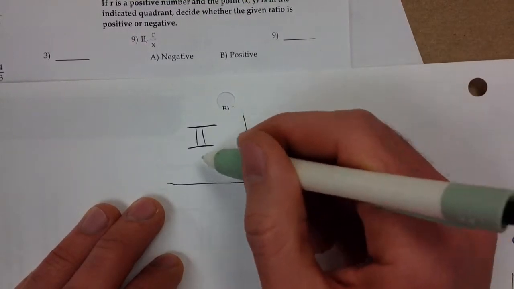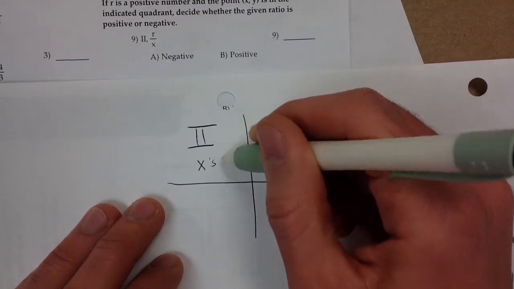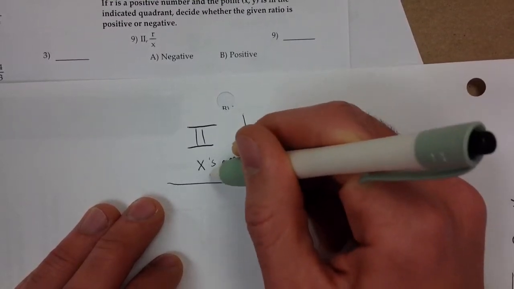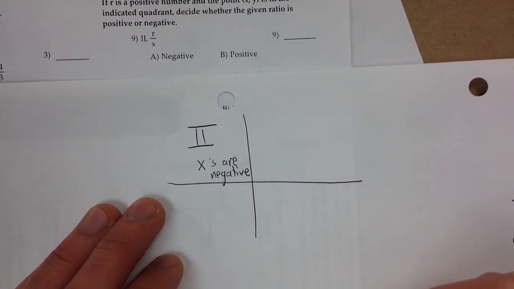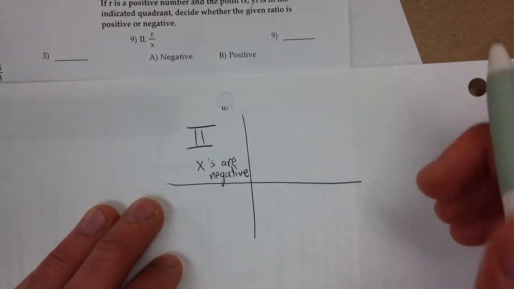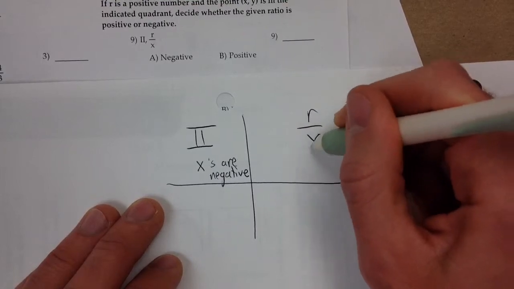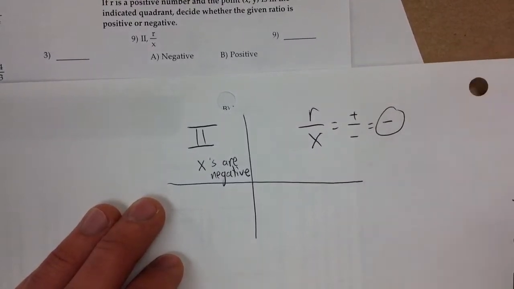The x's are positive, except they're not. In quad 2, the x's are negative. It's been a long day. Therefore, you have a positive over a negative. So negative. There it is.